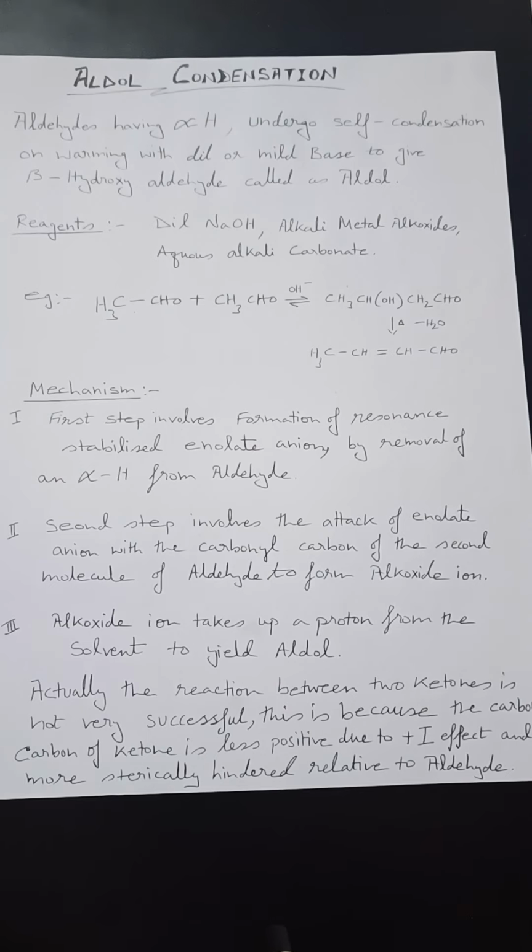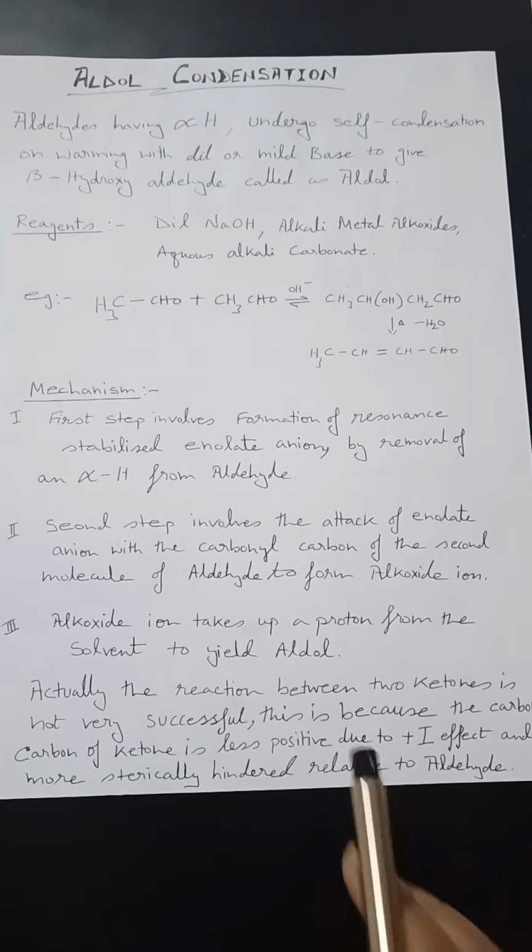The first step involves formation of a resonance stabilized enolate anion by removal of an alpha hydrogen from the aldehyde. The second step involves the attack of the enolate anion on the carbonyl carbon of the second molecule of aldehyde to form an alkoxide ion. And the third step involves the alkoxide ion taking up a proton from the solvent to yield aldol.